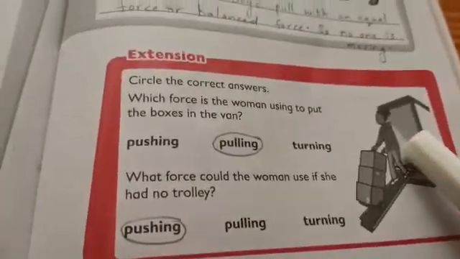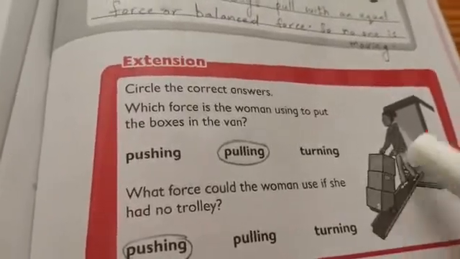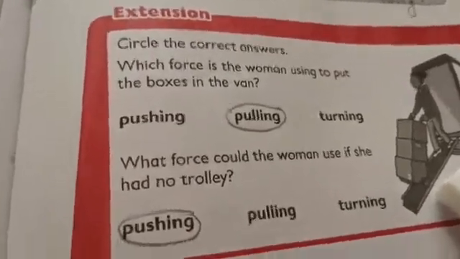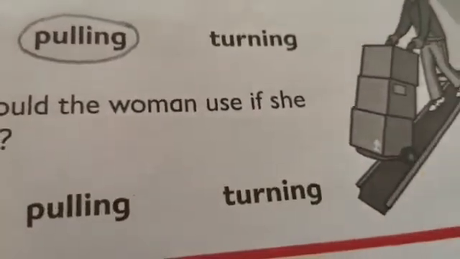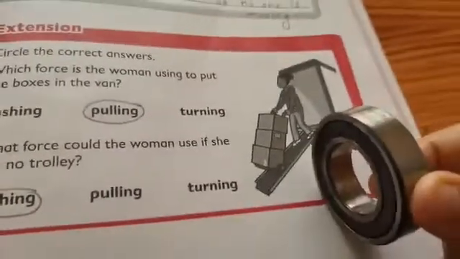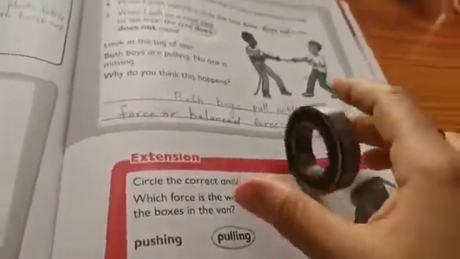Again, if you are looking down, you can see a girl is taking some boxes into the van. She wants to keep these boxes inside the van, and she is using a trolley with wheels. Why is she using this trolley? Because rolling things can move easily.